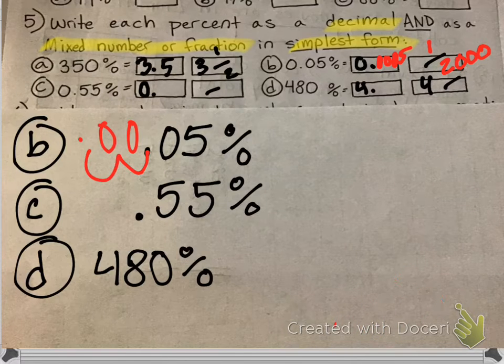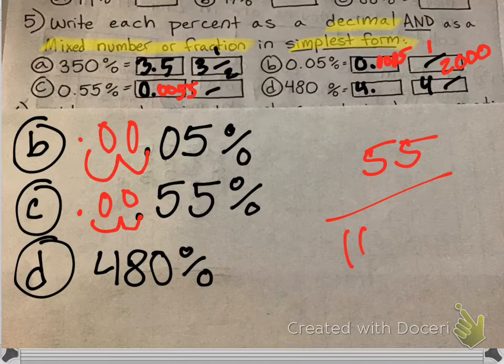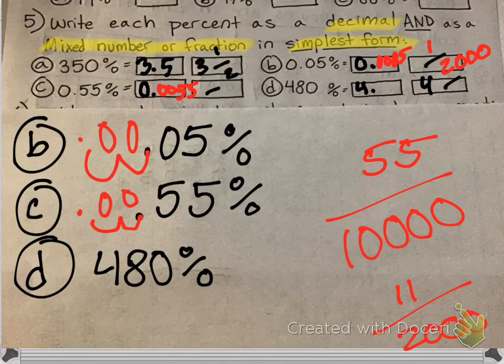C is incredibly similar. We move it over 1, 2. We get 0.0055. Once again, we're in the 10,000ths place. So we get 55 over 10,000. What's the greatest common factor they have in common, Daniel? 5. So what's 55 divided by 5? 11. We get 11. And then we already did it before, over 2,000. 11 over 2,000.